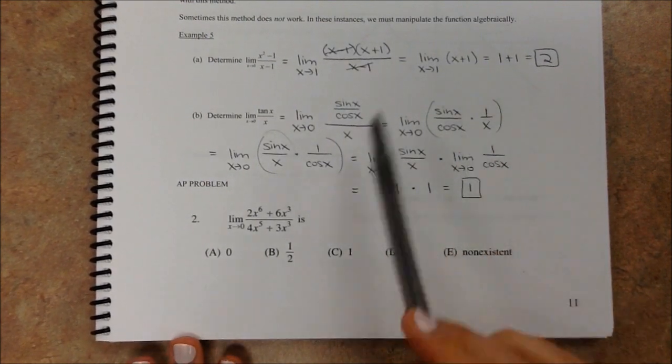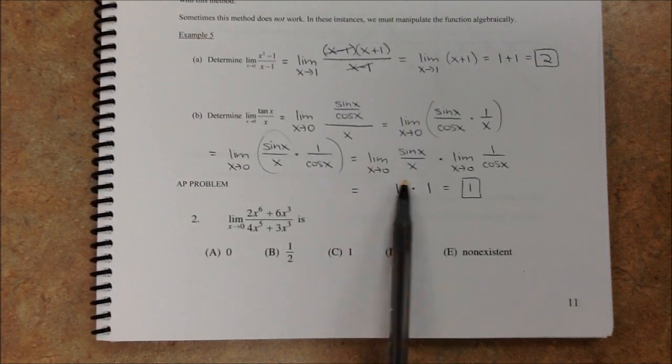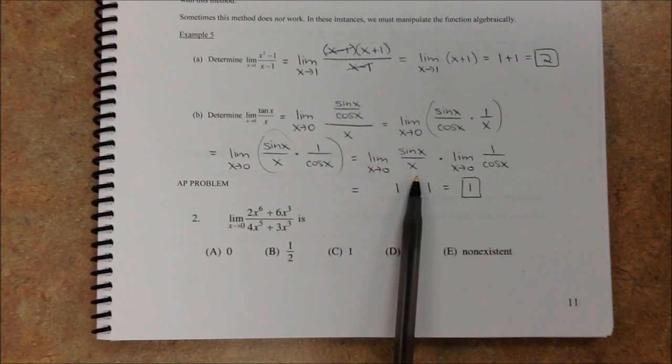Okay, so a little bit fancier of manipulation that we had for that one. But we still end up with the same results, manipulating until you get to a point where you can use direct substitution. This, by the way, is something that you're eventually going to have memorized.